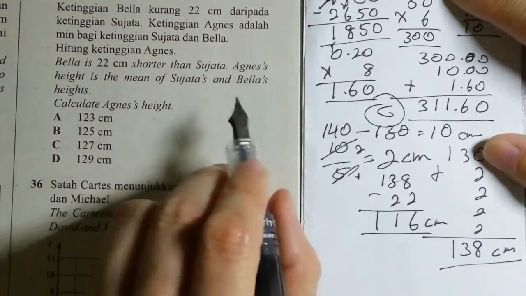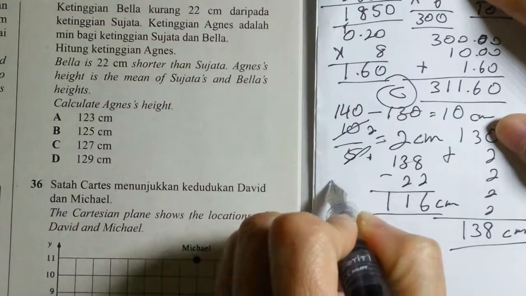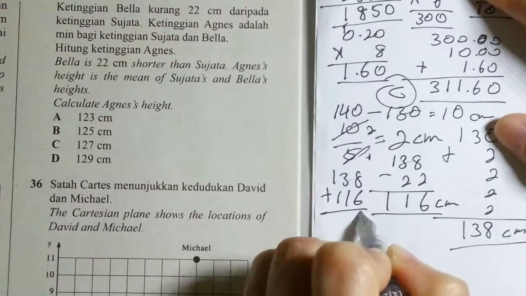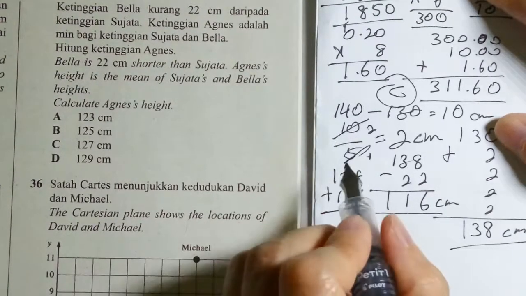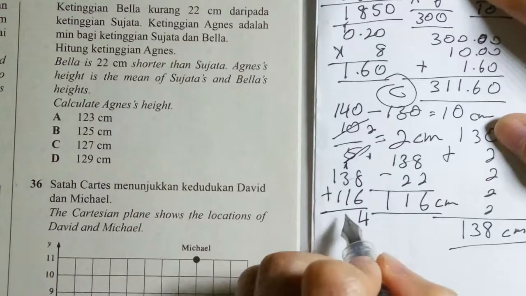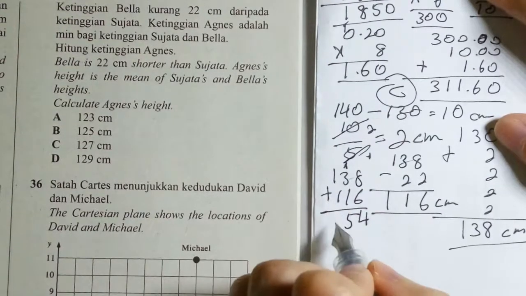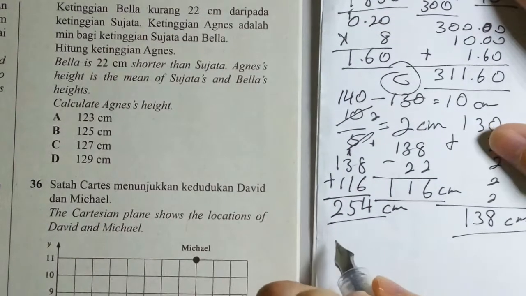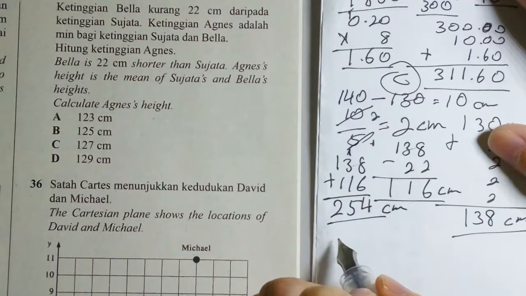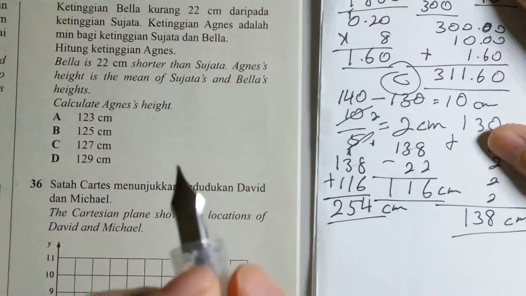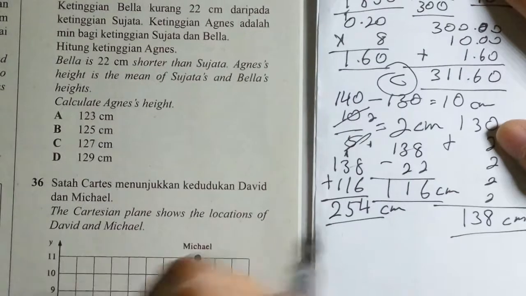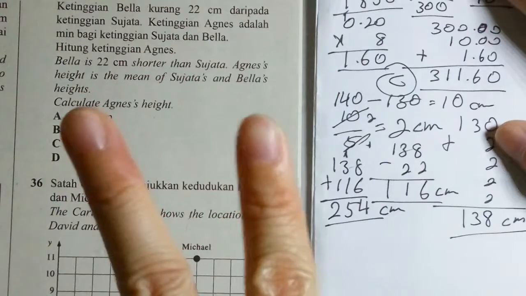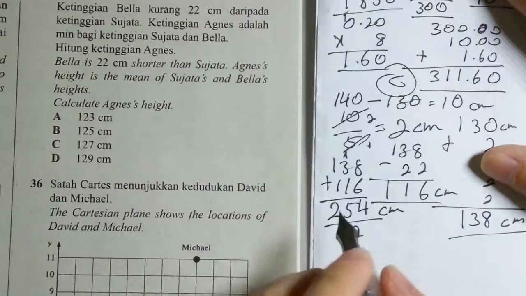Now, mean of Sujata's and Bella's height, that means I have to add them up now. So 138 plus 116. 8 plus 6 is 14. Put the 1 here. 1 plus 3 is 4. 4 plus 1 is 5. Okay? Then 1 plus 1 is 2. That's the total. Okay? So we have 254 cm, which is the total. And the mean would be by dividing by 2, because this is the total height of Bella and Sujata, which are 2 people. Alright? So divide by 2.